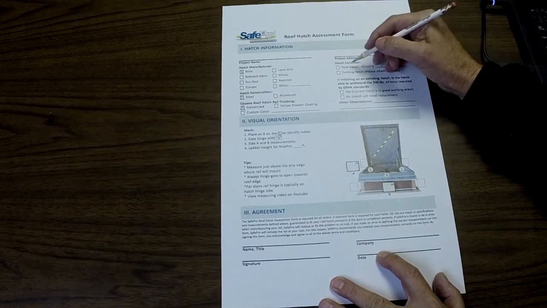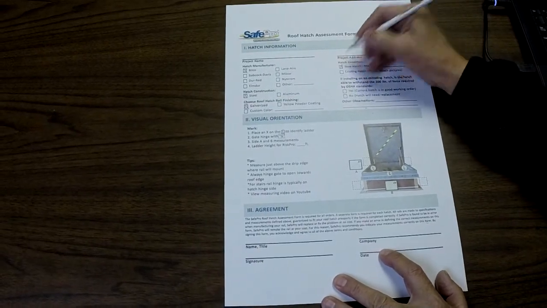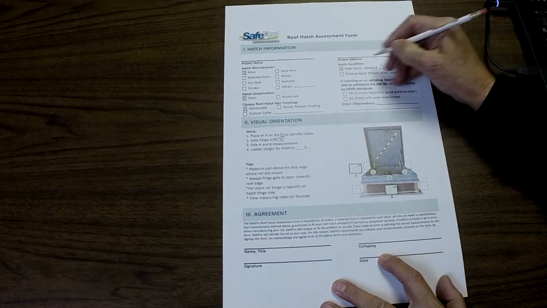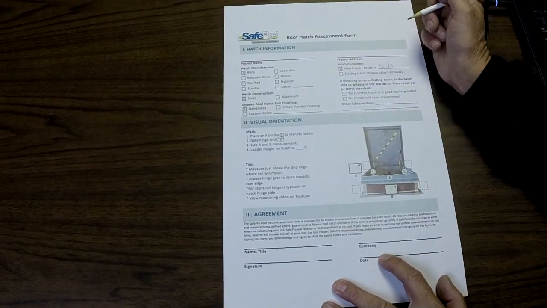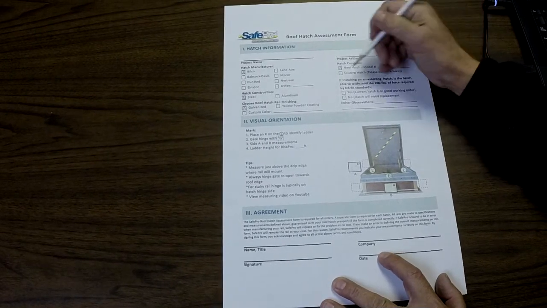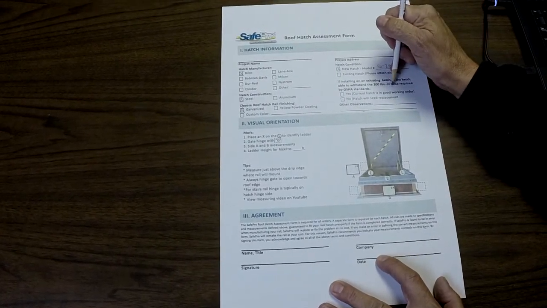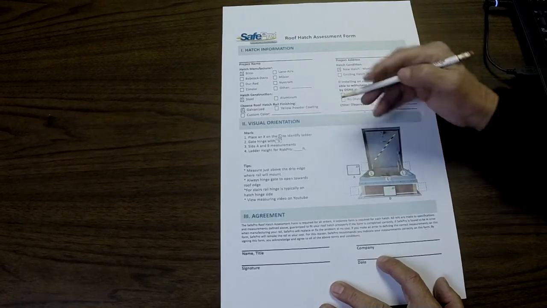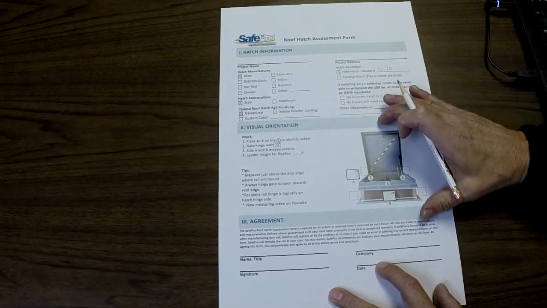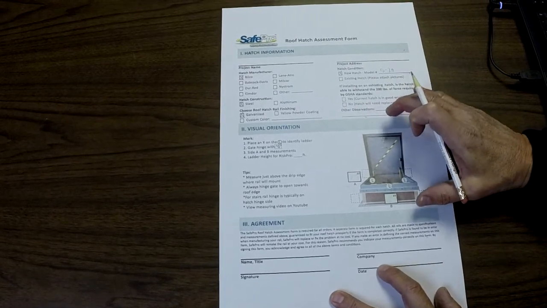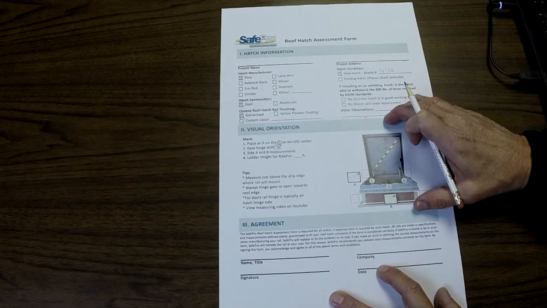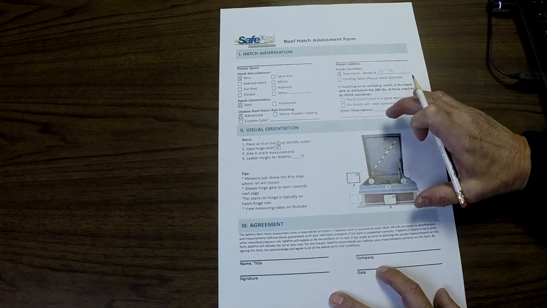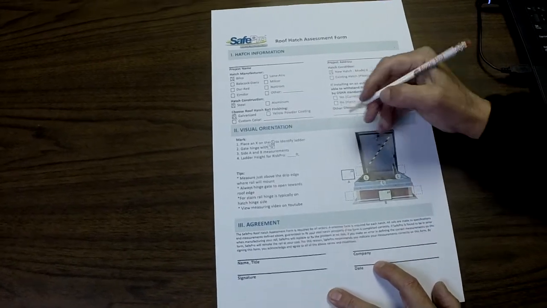If you know the hatch is a new hatch and you know the model number, identify that model number and put it here. If it's an existing hatch, identify that it's an existing hatch. And also, if you're installing a RISC-Pro system, then we need to know if the hatch is in working condition. Important items from this part from a visual orientation: if you have a camera, take pictures and send pictures with your roof hatch assessment. This answers a lot of the questions for us on this roof hatch assessment.